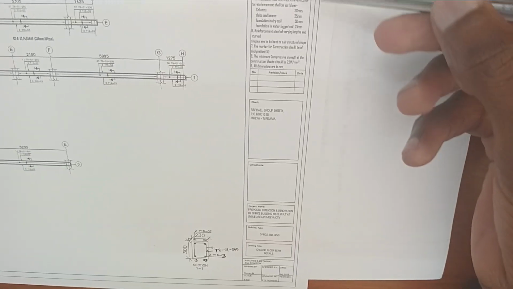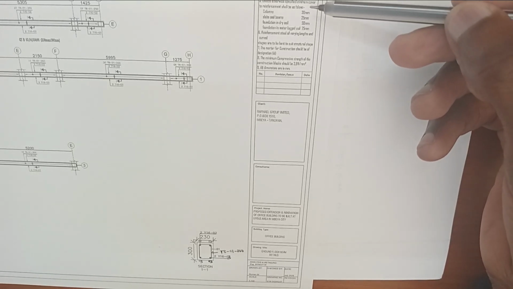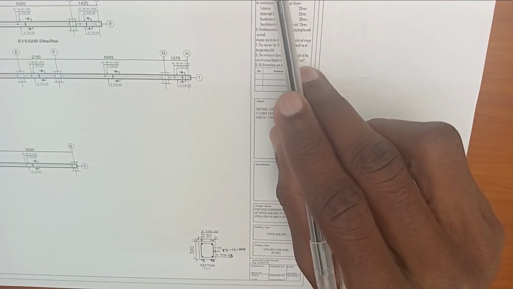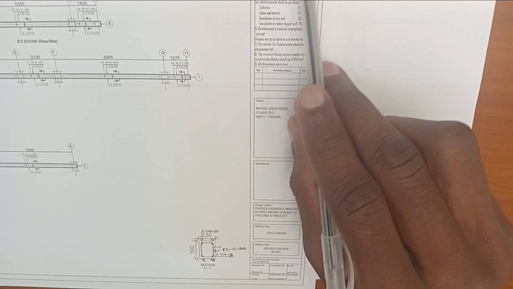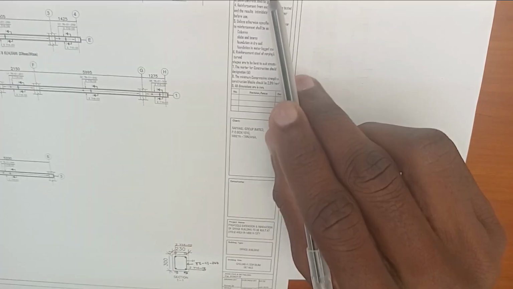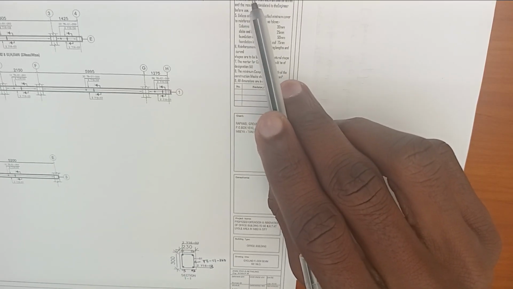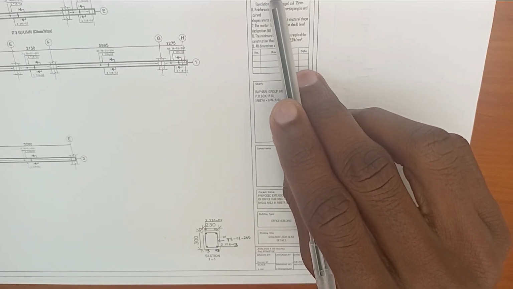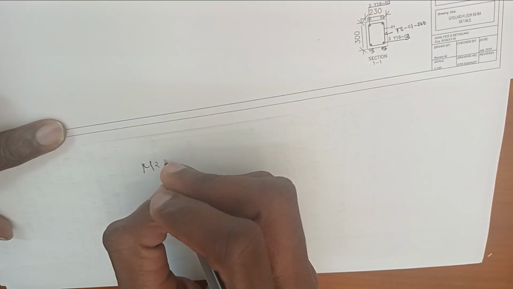These general notes help us to understand the concrete grades and the concrete cover to be used. General note number 2 shows that the reinforced concrete shall be grade 30 for footings and columns and grade 25 for the slabs and the beams. So for the beams, the concrete grade to be used is grade 25.